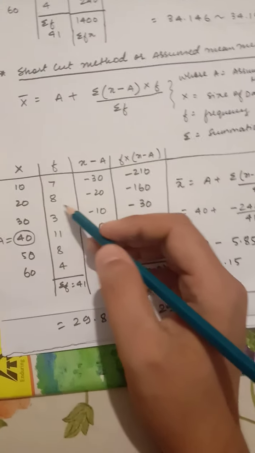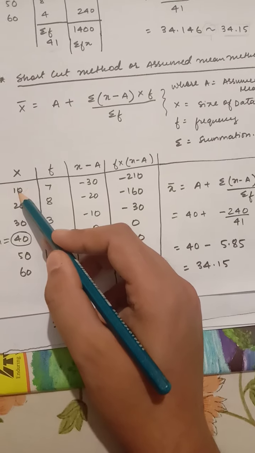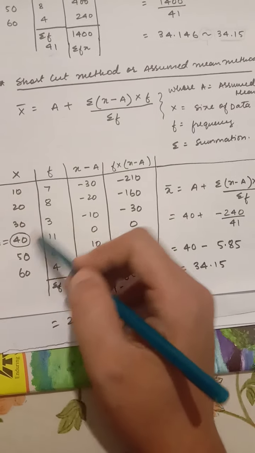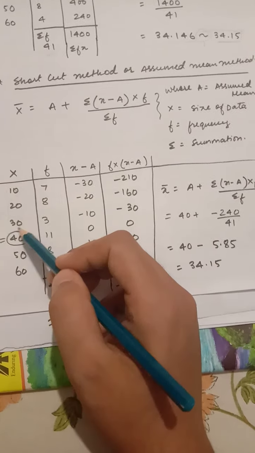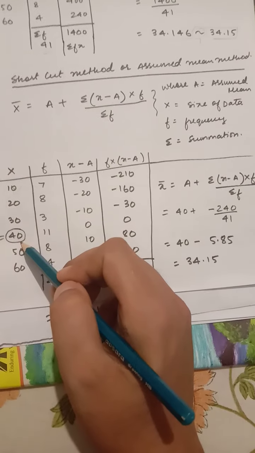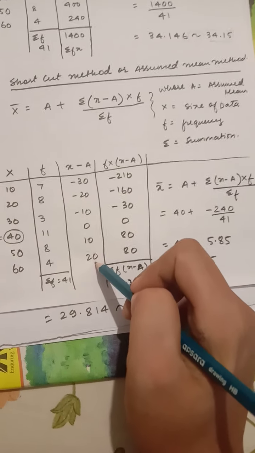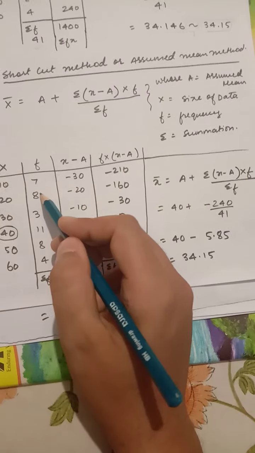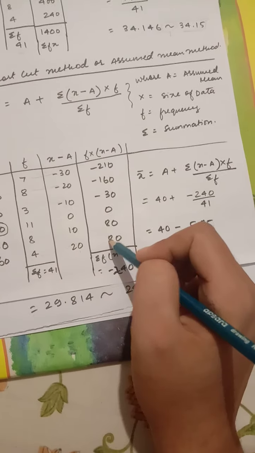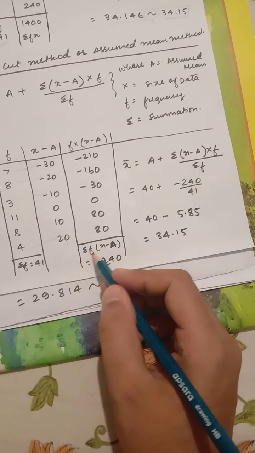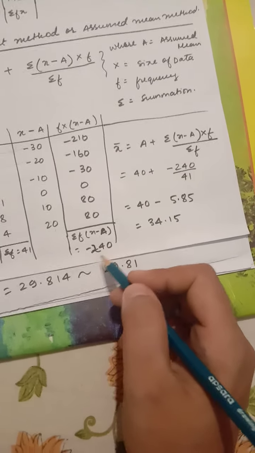So what we have to do is subtract this assumed mean from x. So 10 minus 40 gives minus 30. 20 minus 40, minus 20. 30 minus 40, minus 10. 40 minus 40, 0. Likewise here. Then we multiply these both, and the answer obtained is sigma f into x minus a, that is minus 240. Beg your pardon for the overwriting.